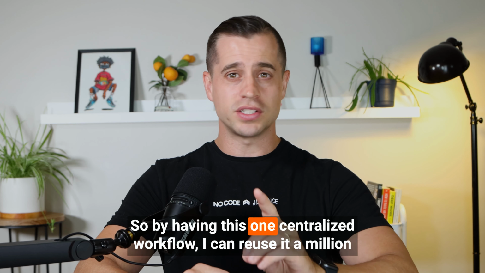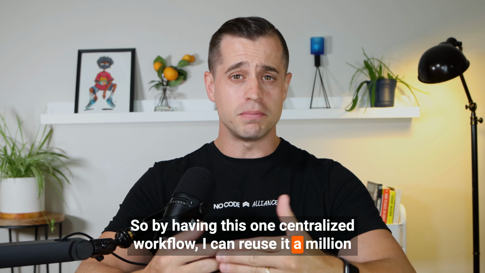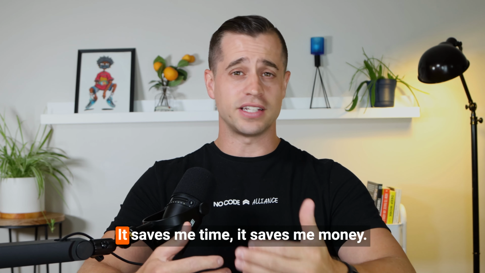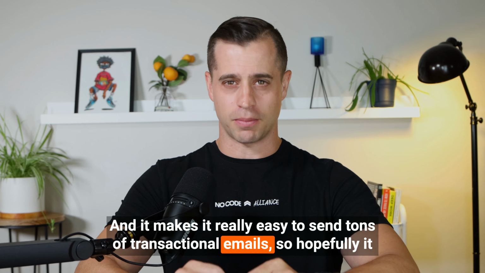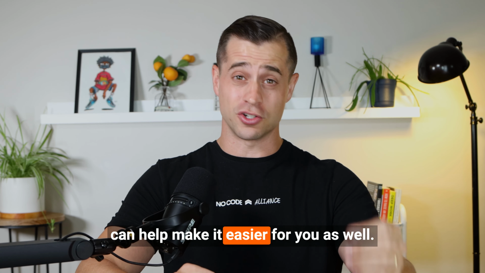So by having this one centralized workflow, I can reuse it a million different ways within my application. It saves me time, it saves me money, and it makes it really easy to send tons of transactional emails. So hopefully it can help make it easier for you as well.